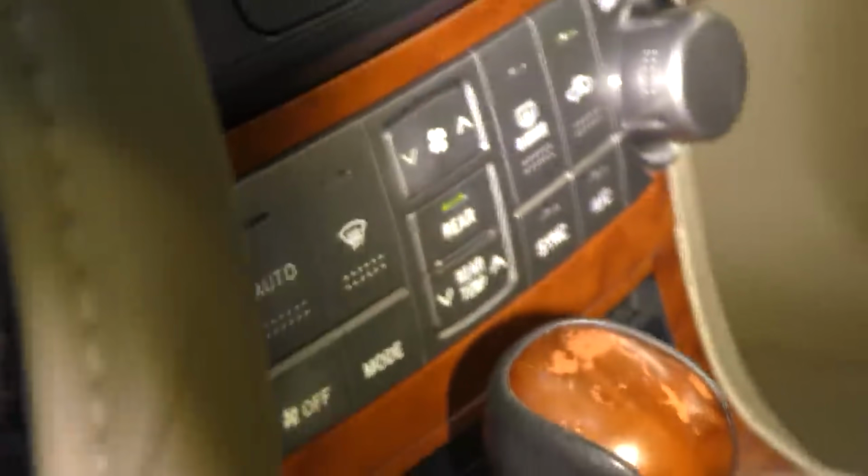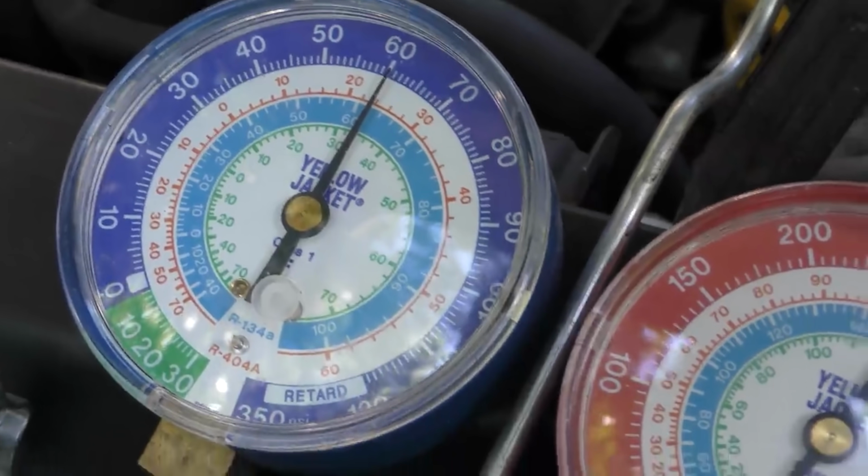We shut the AC off, and as you can see now, the compressor isn't spinning anymore. We'll turn it back on, make sure it's full blast, and as we look down, we can see it's spinning again. So the compressor's spinning. When we look at the gauge, it's pretty much the same.